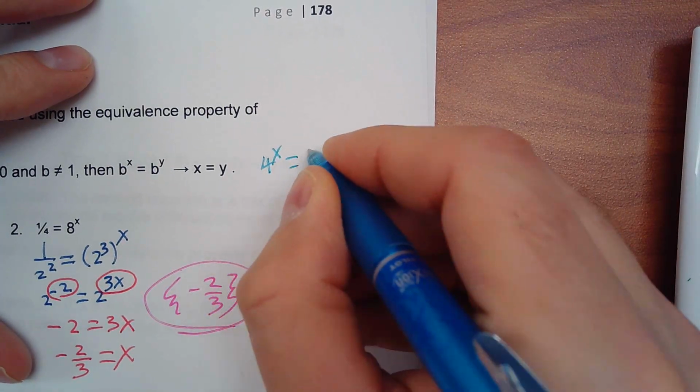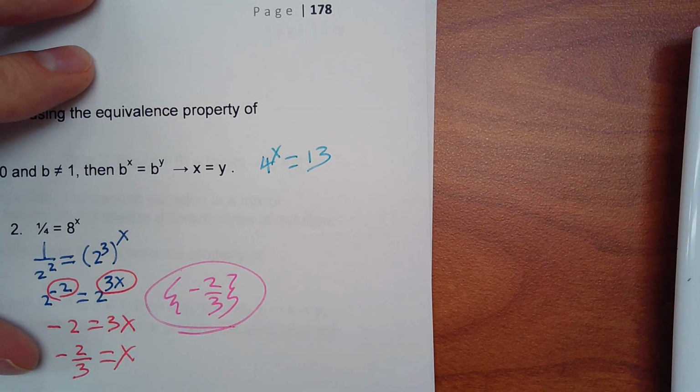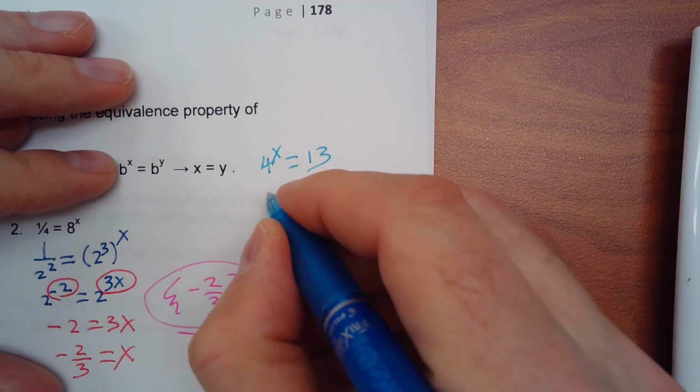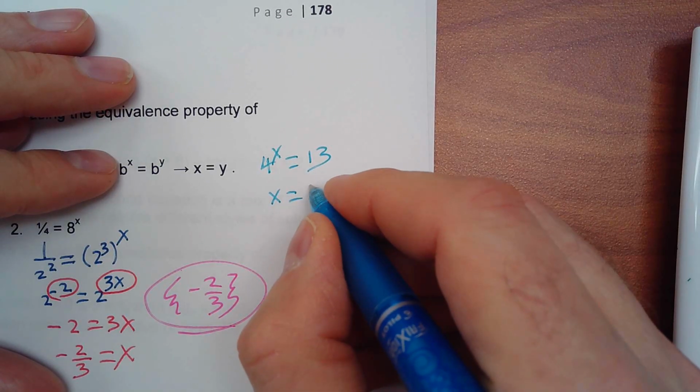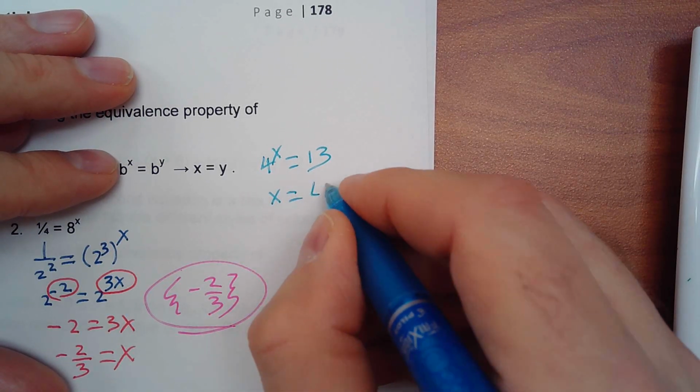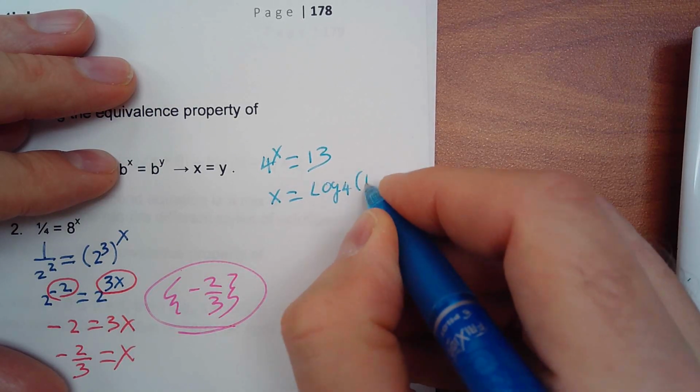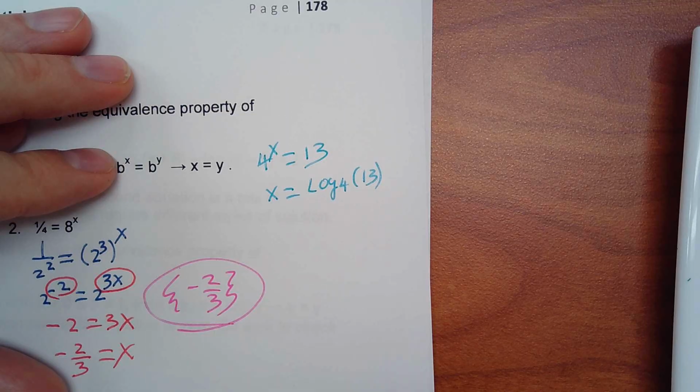So if I have 4 to the x equals 13, rewrite that in log form. x equals log base 4 of 13, and then use your change of base.